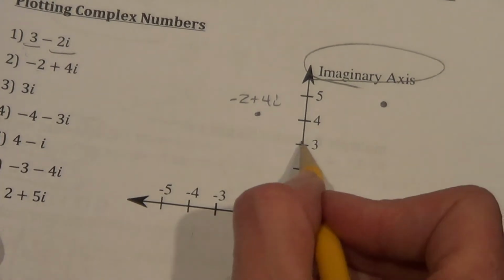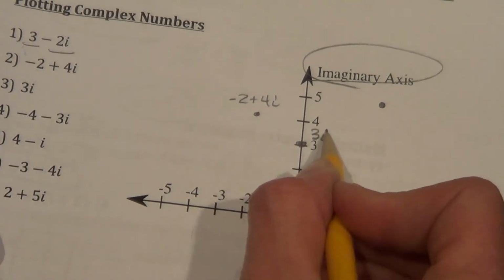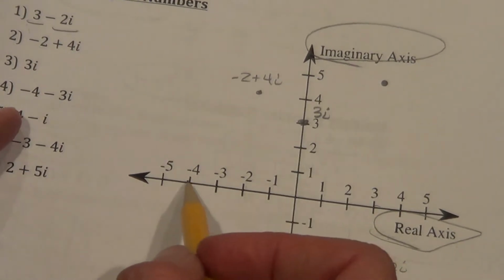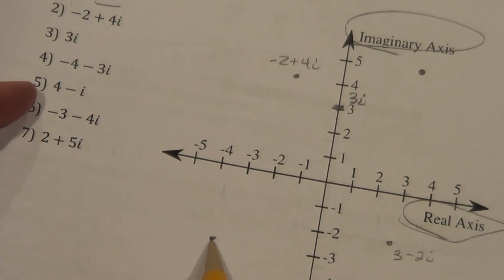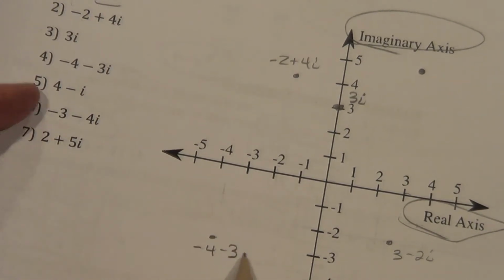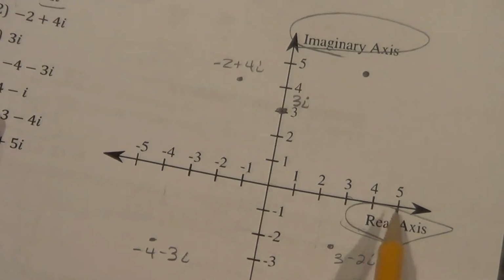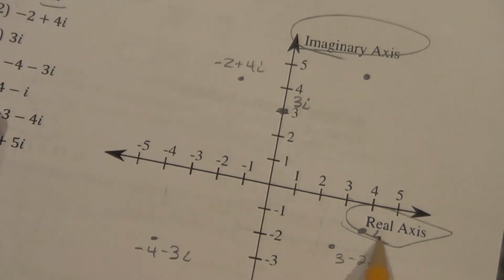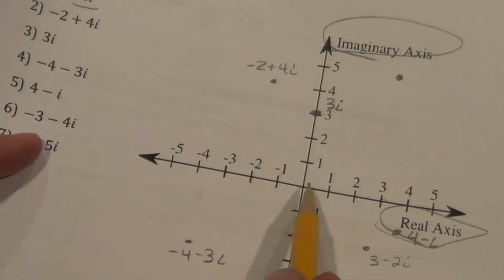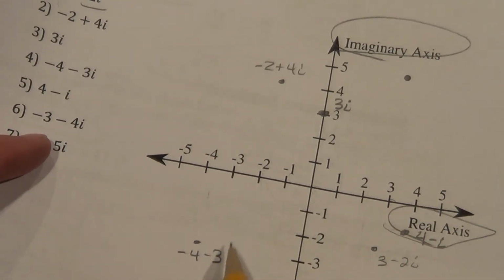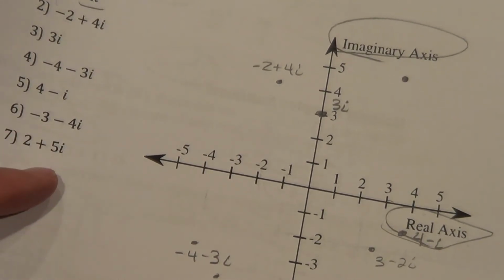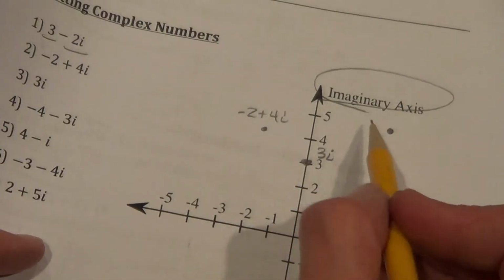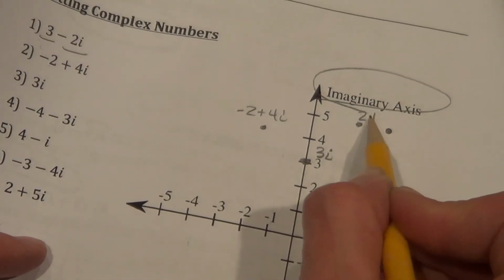3i would just be on the y-axis. Negative 4 minus 3i is right there. Positive 4 minus i. Negative 3 minus 4i. And 2 plus 5i. That's where they all go. Okay?